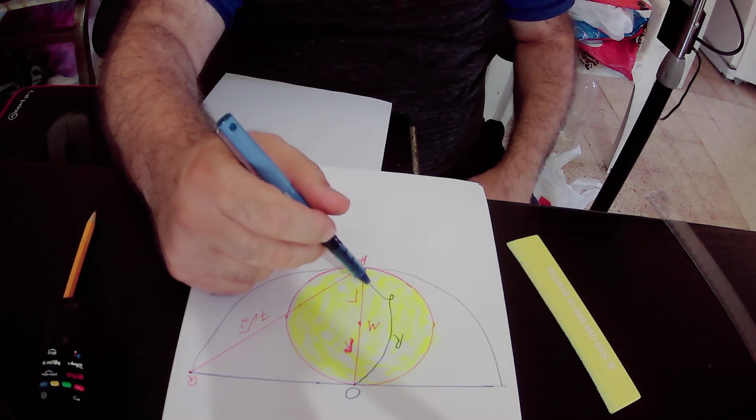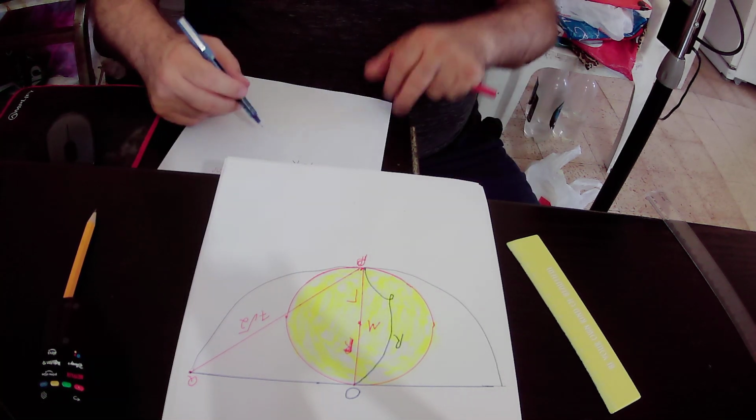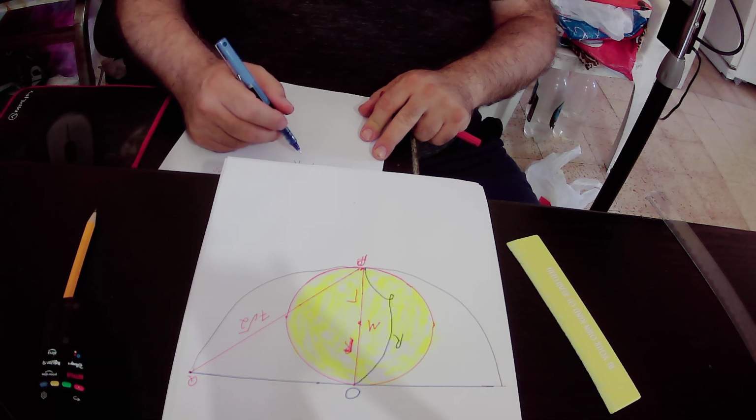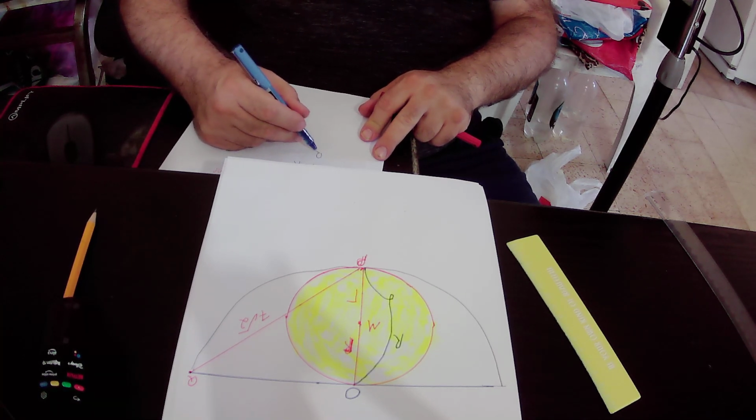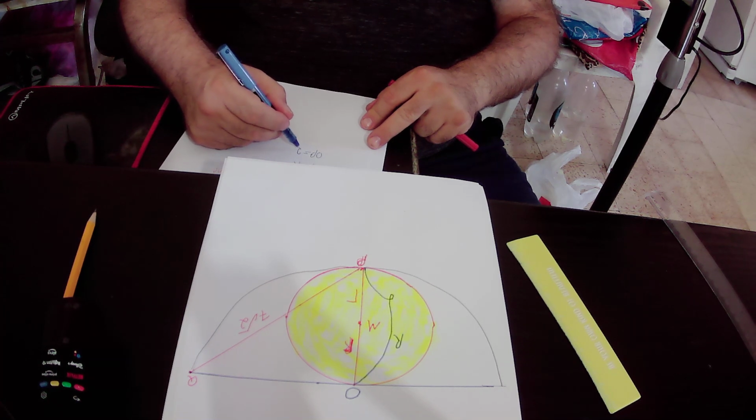For that reason, it is defined as the radius of the semicircle. So from one side, OP equals the radius of the semicircle, and from the other side, OP equals 2 times the radius of the yellow circle.